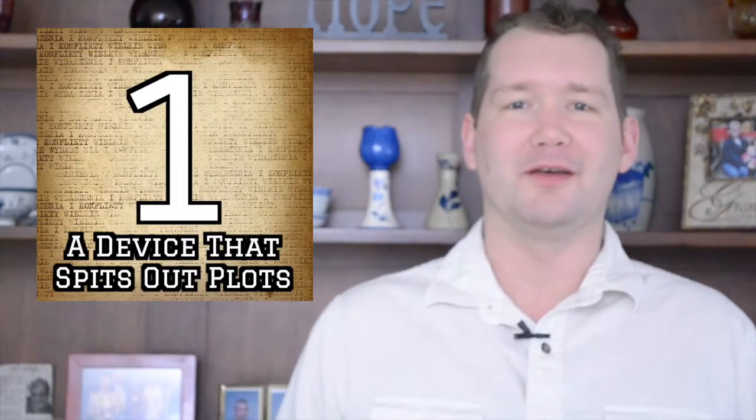Tip number 1, plot generator. We live in a modern age of technology. One of the most advanced pieces of technology that can help writers is the internet. A quick Google search with the words plot generator or story idea generator, and you'll get tons of results on how to come up with ideas. You may even find an actual generator that you can hit submit and it will spit out ideas for you. This is a quick way to get you some ideas going.